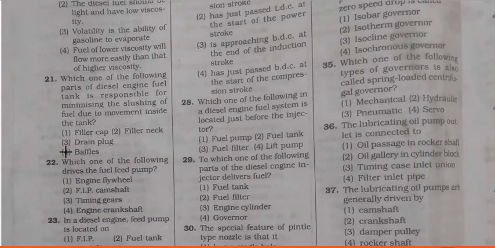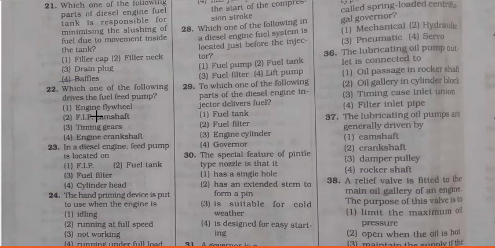Which one of the following parts of the diesel engine fuel tank is responsible for minimizing the sloshing of fuel due to movement inside the tank? Baffles. Which one of the following drives the fuel feed pump?